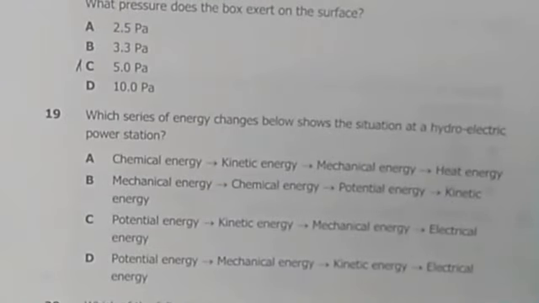Which series of energy changes below shows the situation at a hydroelectricity power station? So we look at this: chemical energy, kinetic, mechanical, heat energy, nope.